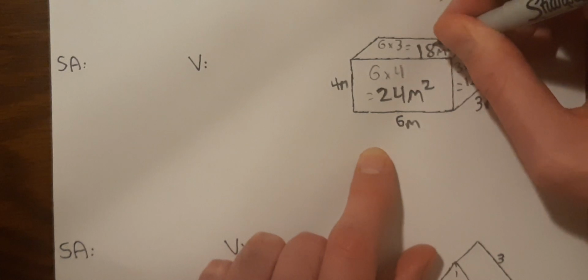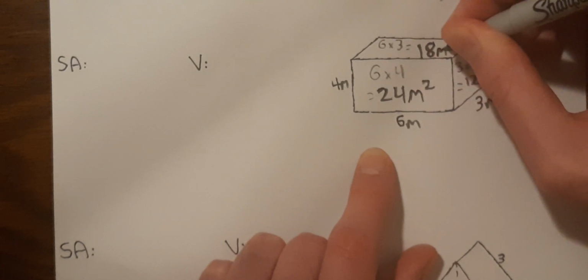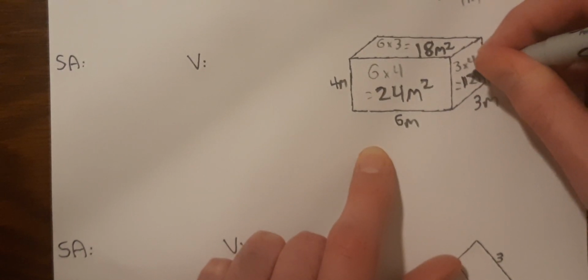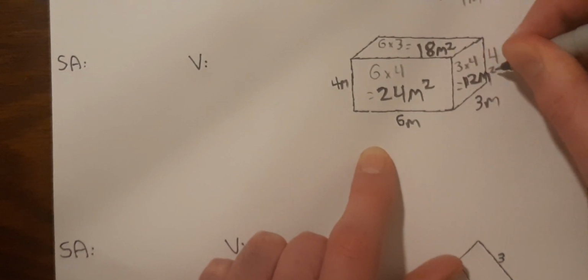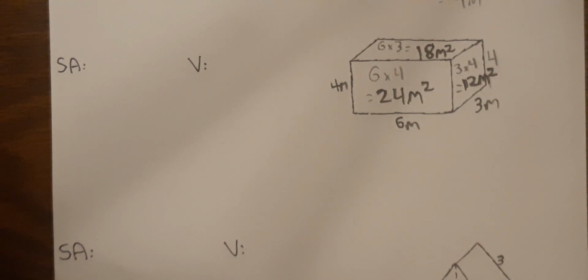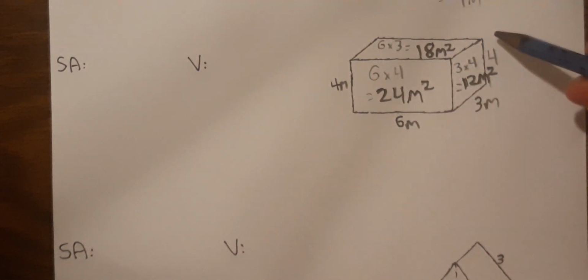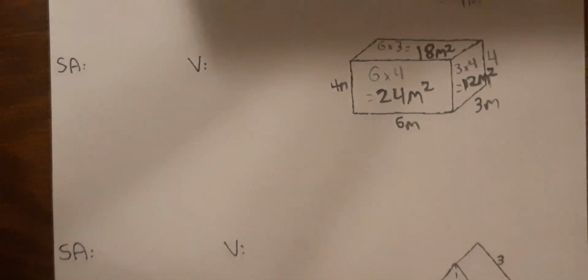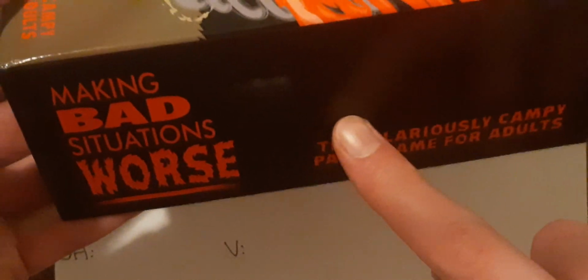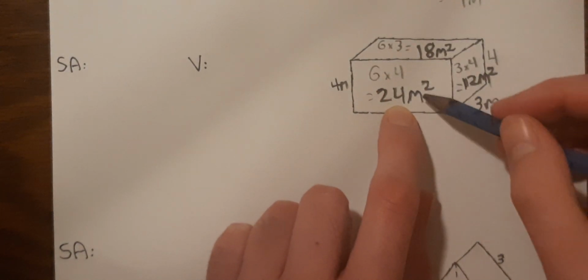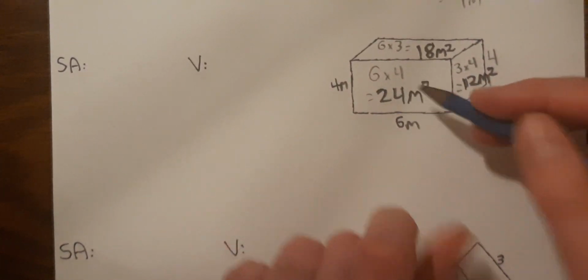Think about what we have to do next. We found the areas of the 3 sides. What do we do? Well, remember, the front is going to be the same as the back, right? We got another one of these. Take a look at this guy. We got a front here, and the back is going to be the exact same thing. So we got this 24 meters squared is the area of the front, and the back's going to be the same thing.